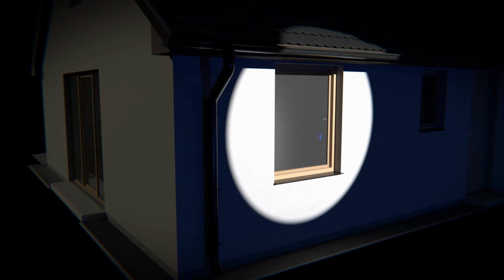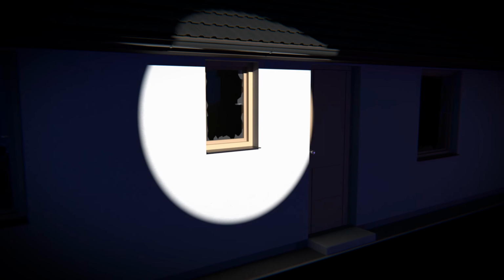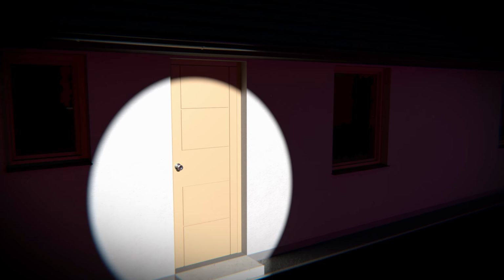Welcome to this short tutorial on how to create a broken window shader which has only shards at the edge area. So without further ado, let's get started.